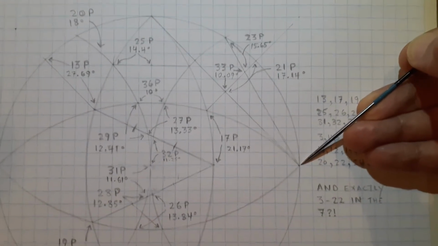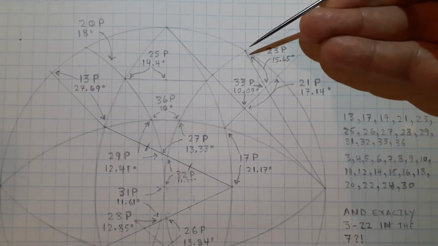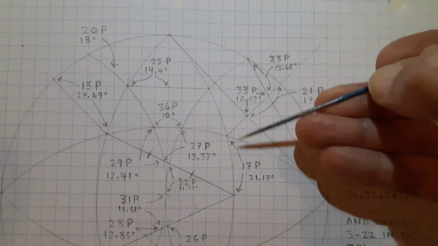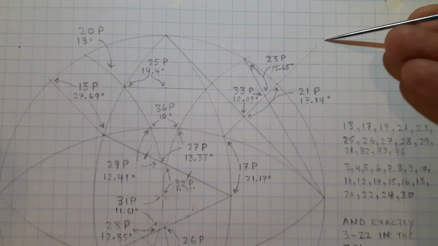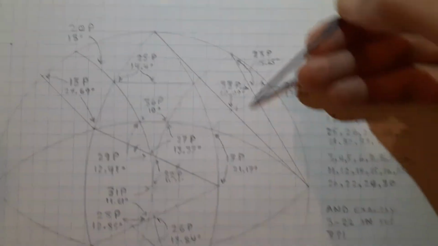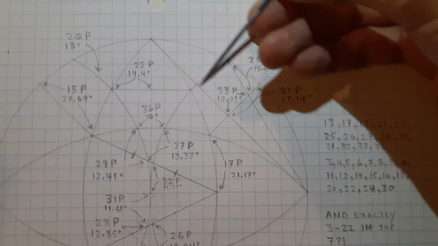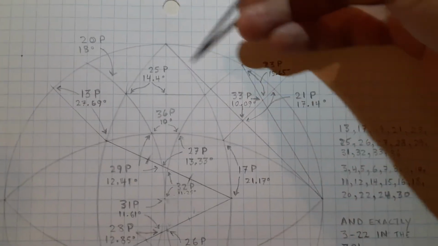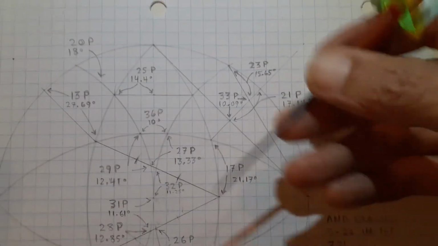So from that point there to that point, that's one of the sides of the hexagon, and that's the 45 coming from through the center. And also this is one of the sides of the square, from that point to that point, which I filled in there, which I'll come back to in a minute.